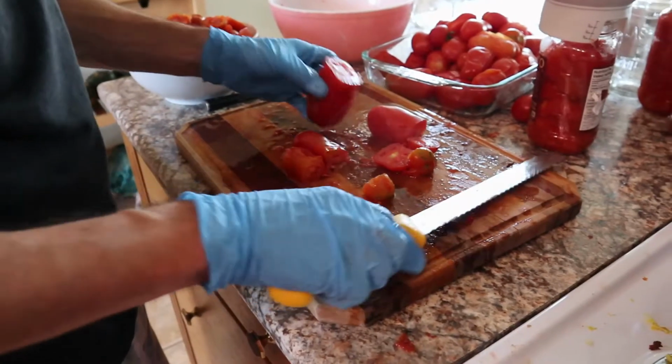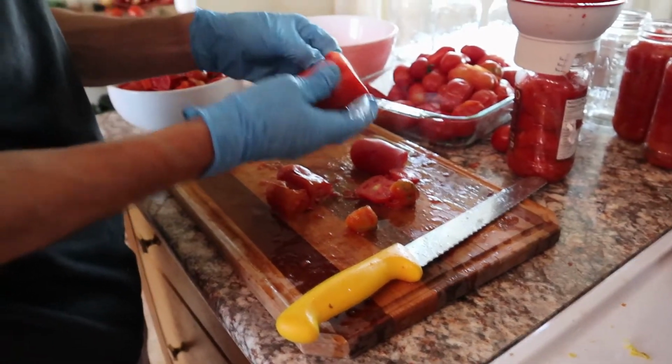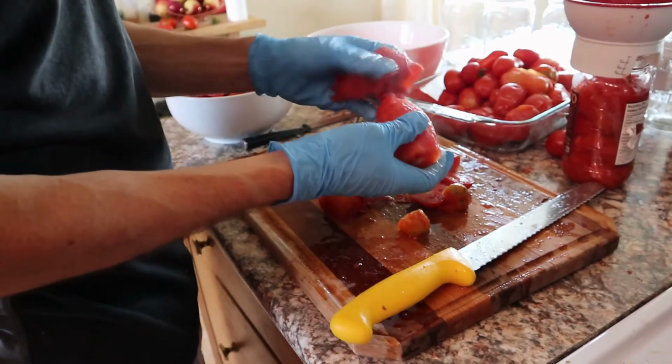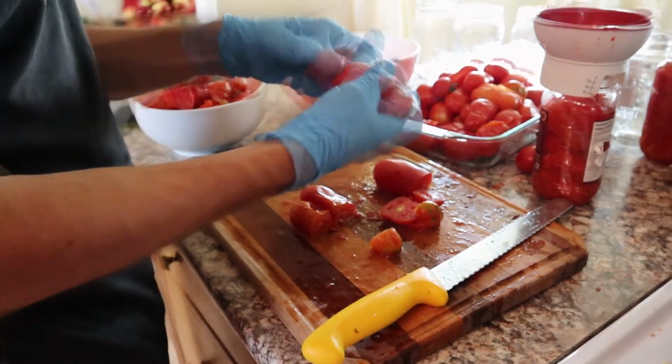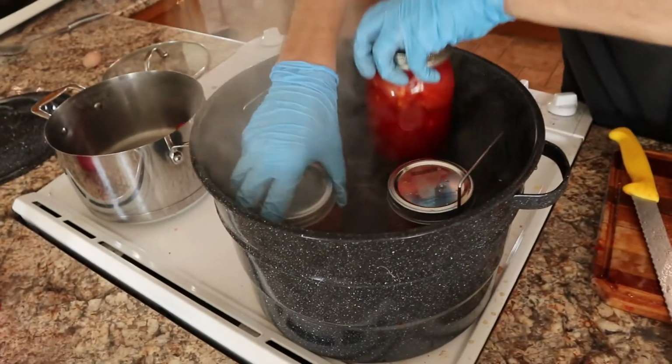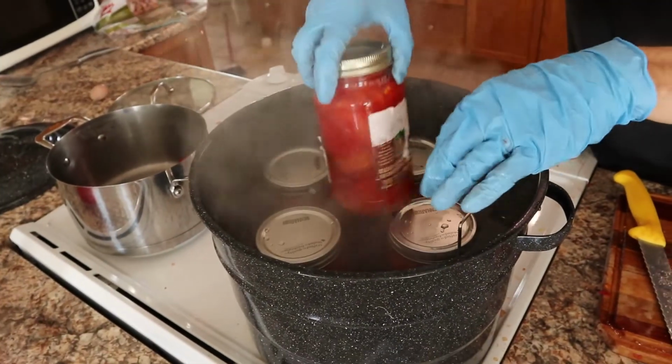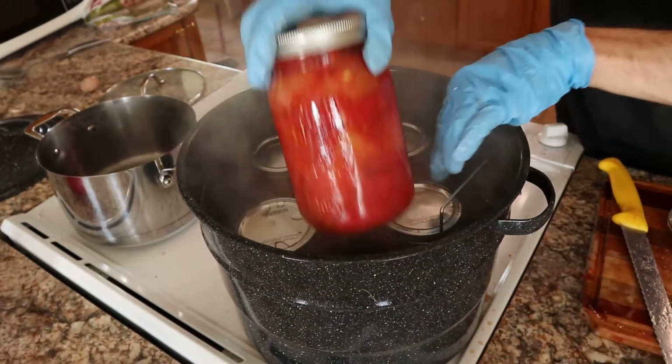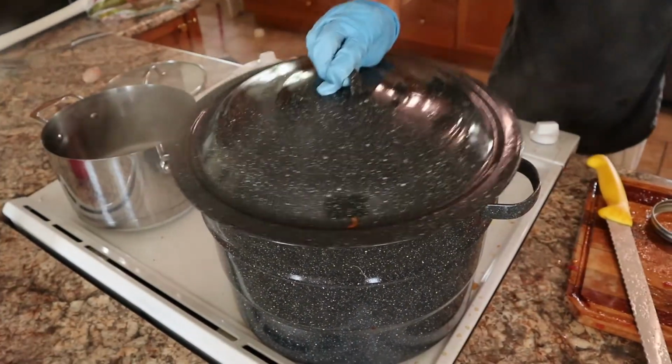Then you peel the tomatoes. Add them in the jar. Then you close the jars and you boil them for a couple minutes. And you're done. And it should preserve for many months at room temperature.